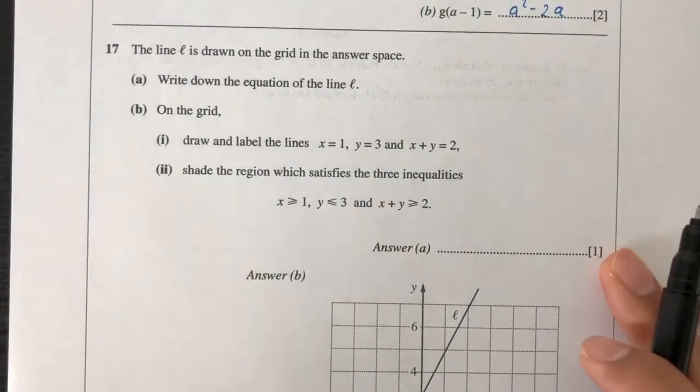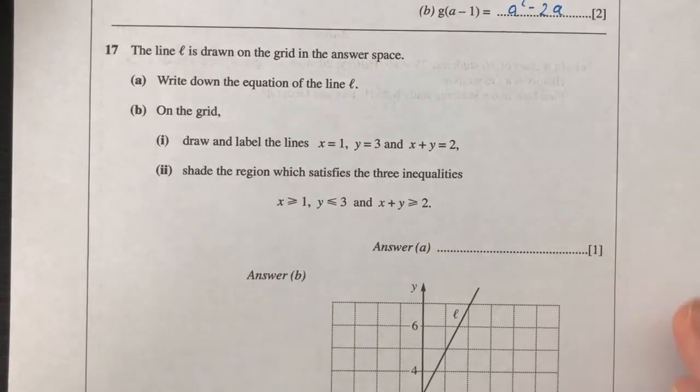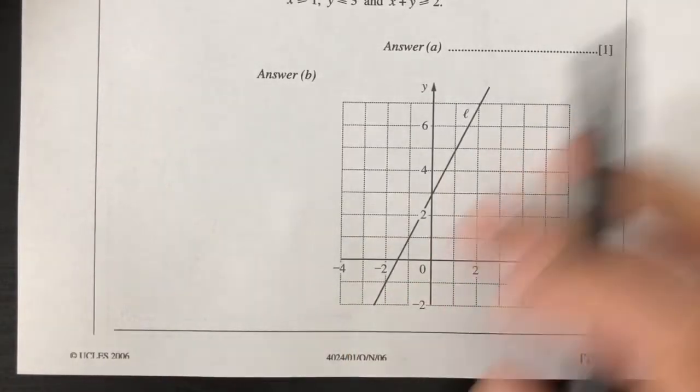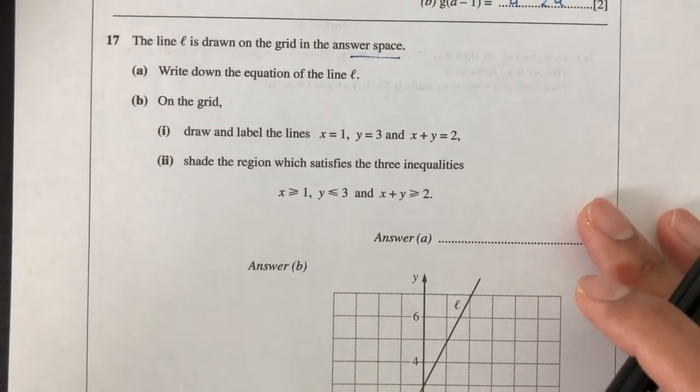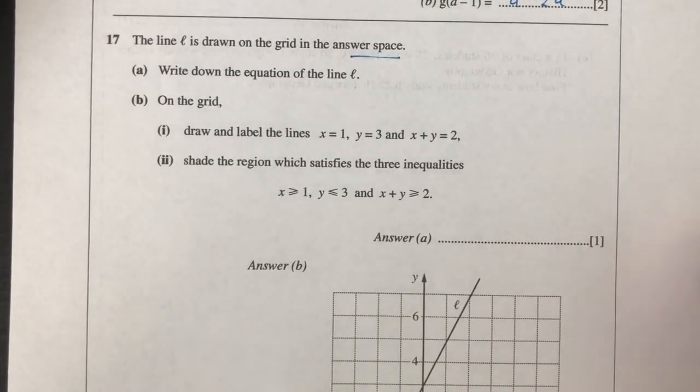So now question number 17, the line L is drawn on the grid in the space. This is your line L, as you can see here. Now write down the equation of the line L. So let's find the equation of the line L.